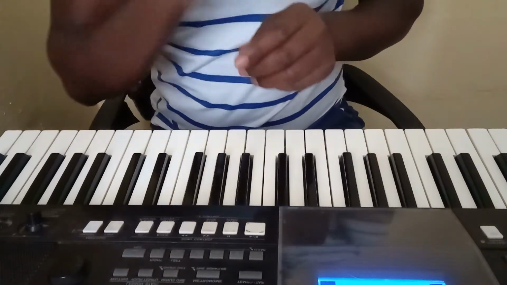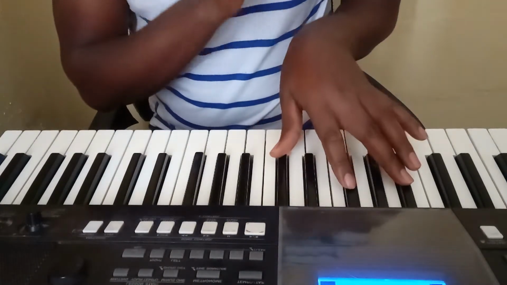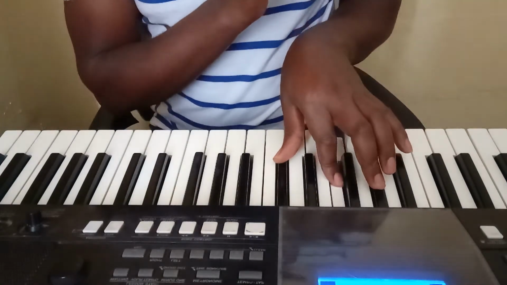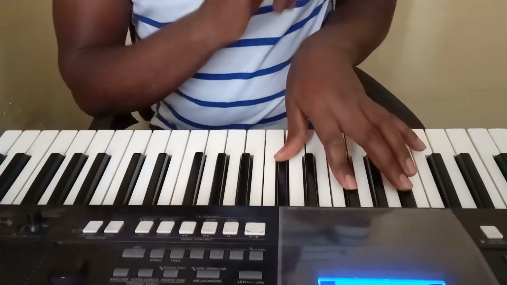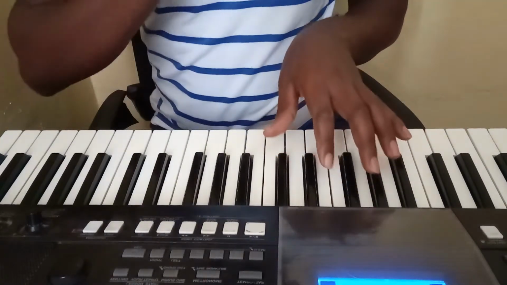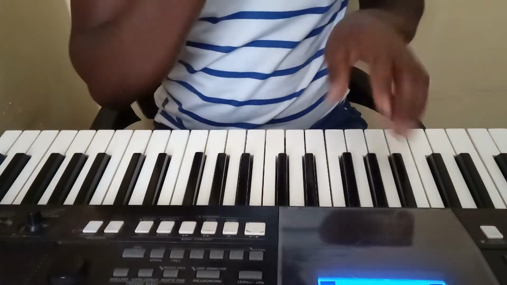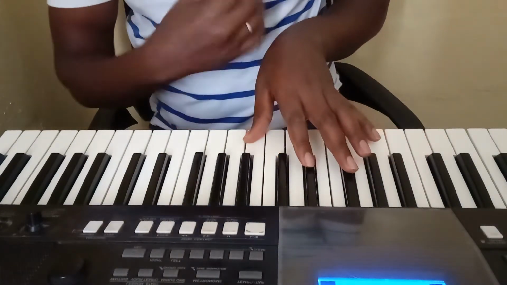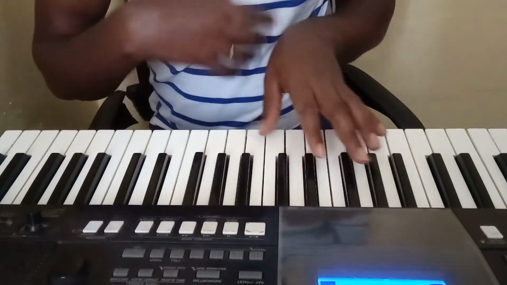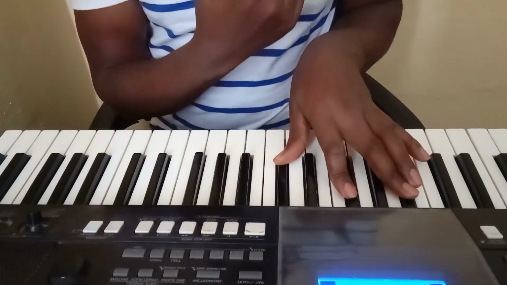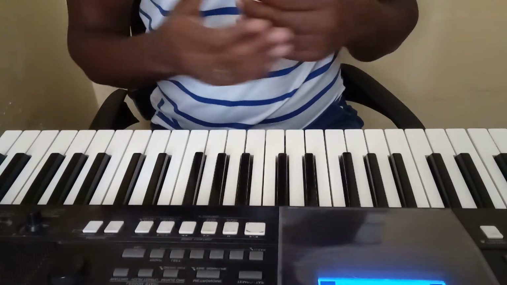1, 2, 1, 3. 1, 2, 1, 3. So the first chord that you started with, let's number it 1. So it will be 1. Then the second chord that we end will be number 2. Then the first chord, 1. Then you finish. Can you see? Very simple.